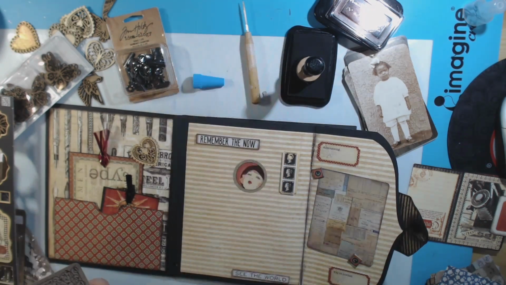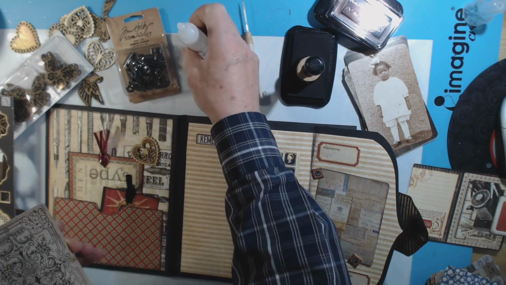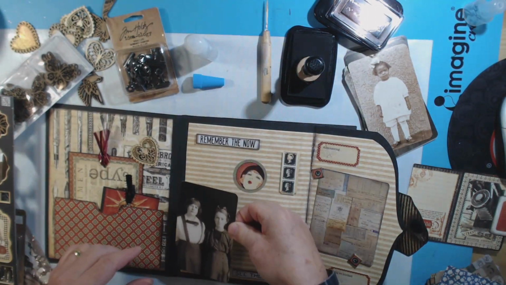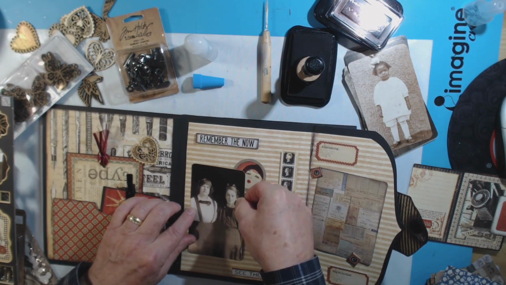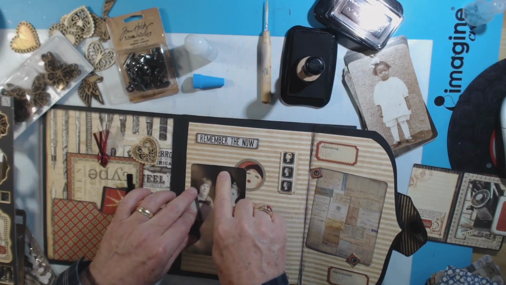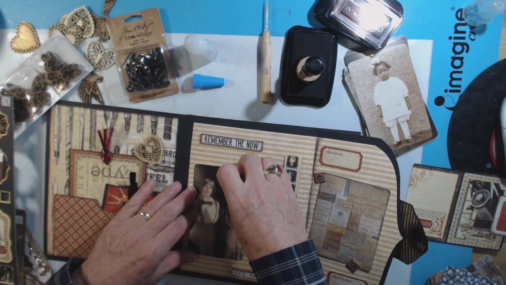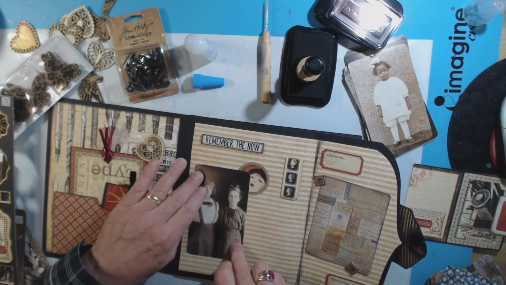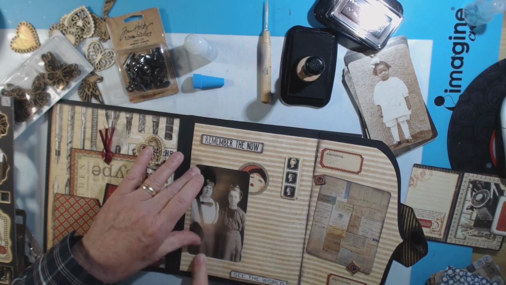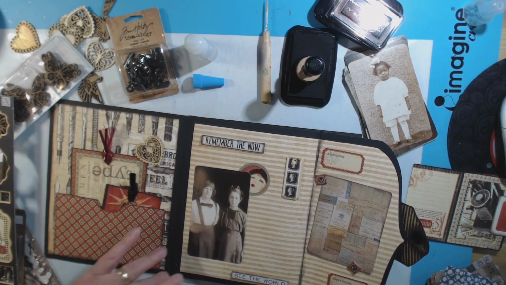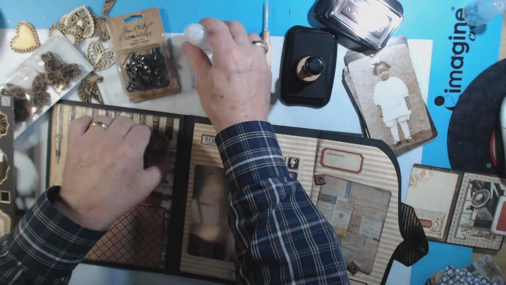Now on this one, I want to leave it as a pocket, so I'm just going to only put glue, a thin bead of it, around 3 edges. And I got my little heart.